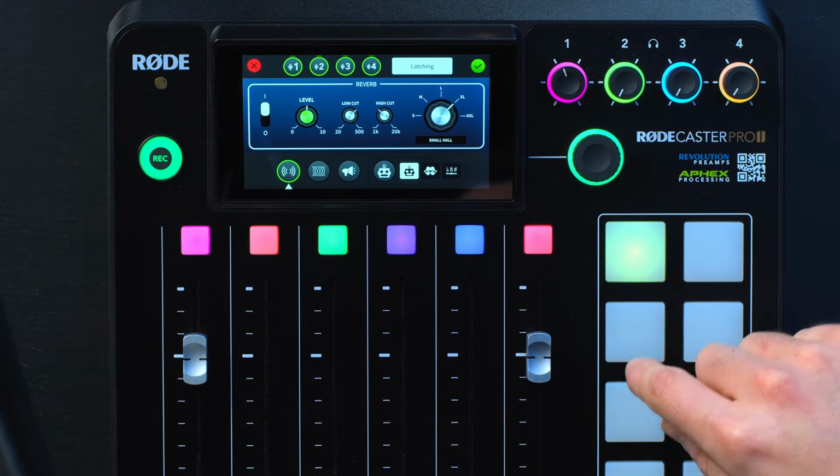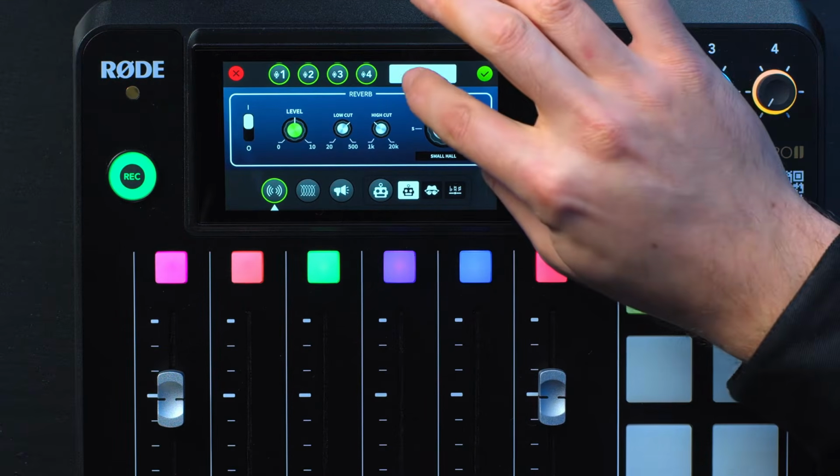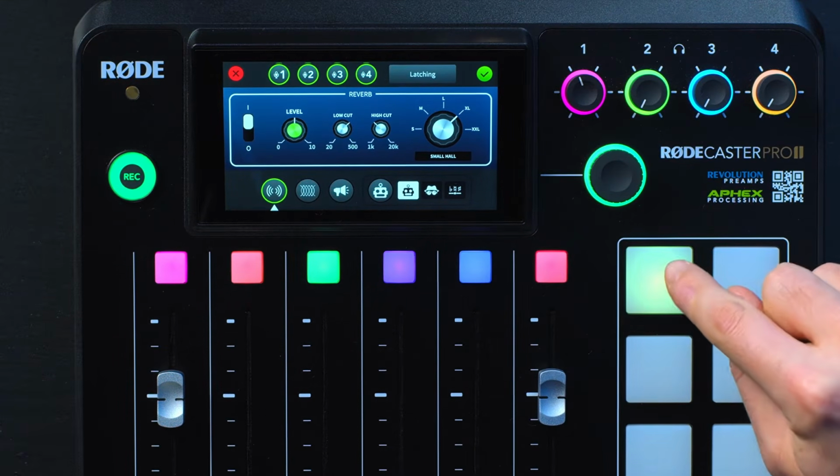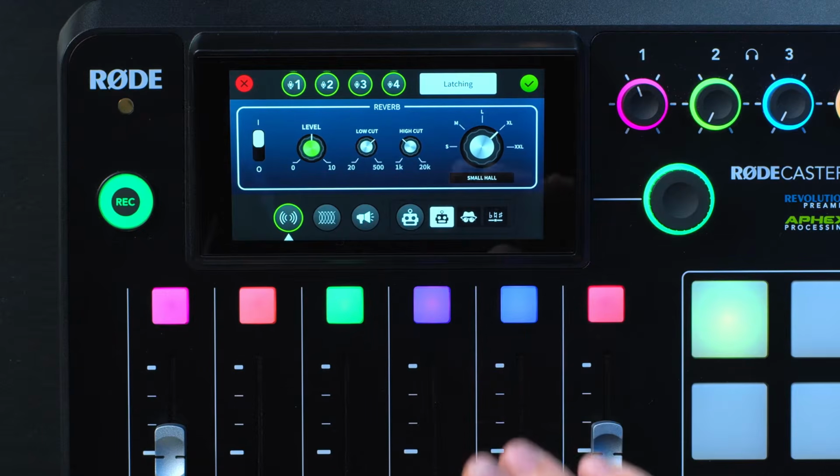So with latching on, I press it and it's on. I press it again to turn it off. And when latching is switched off, I need to hold down the pad. And when I release the pad, the effect turns off. Down the bottom here, you've got your different effect types. Let's check them out now.